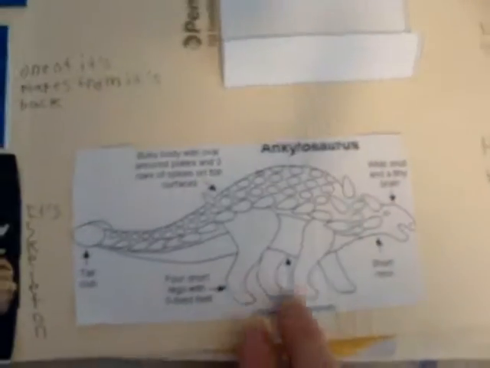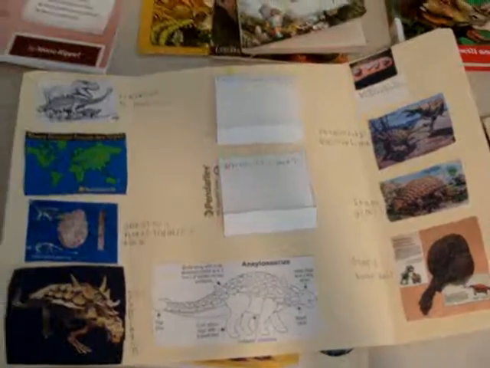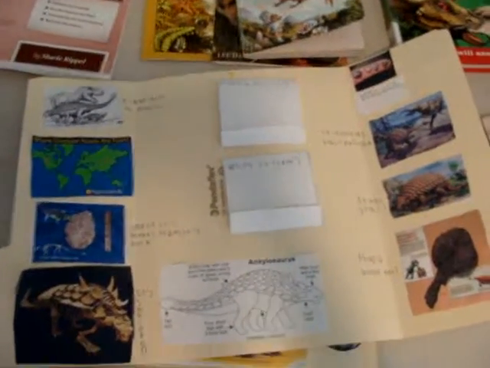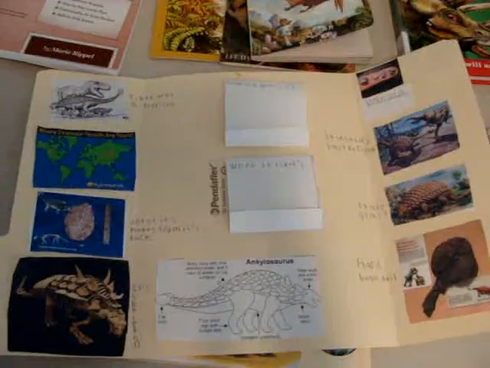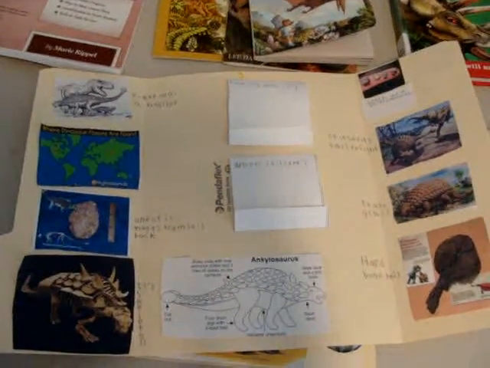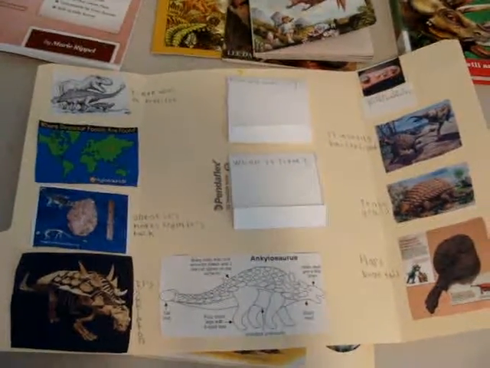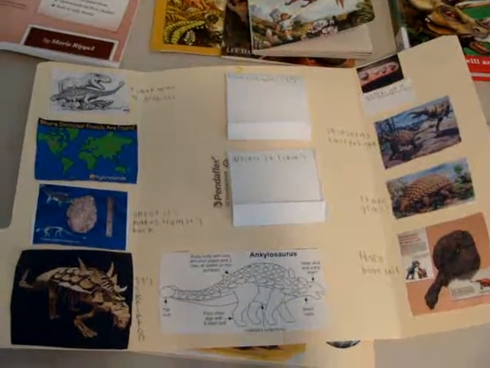Oh, I also wanted a picture of the anatomy. How big was it? And when it lived, sorry. When it lived, the Late Cretaceous. So for this, like I said, I wrote down a list of what I wanted. But then, to get the pictures, I had him sit on the side of the computer where he couldn't see the screen, and he had to read the list to me.